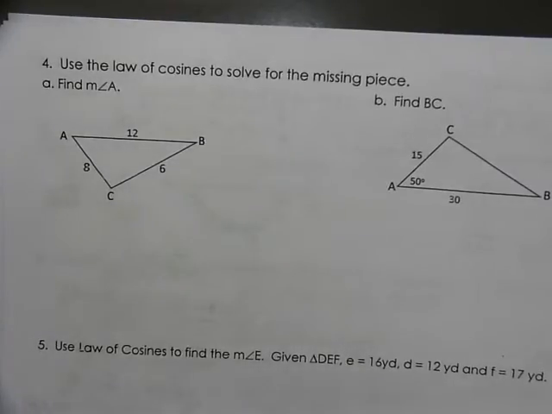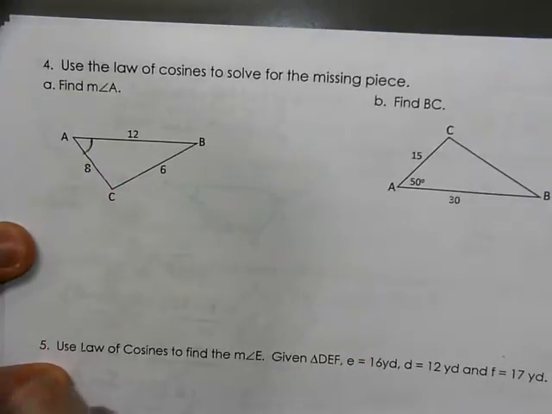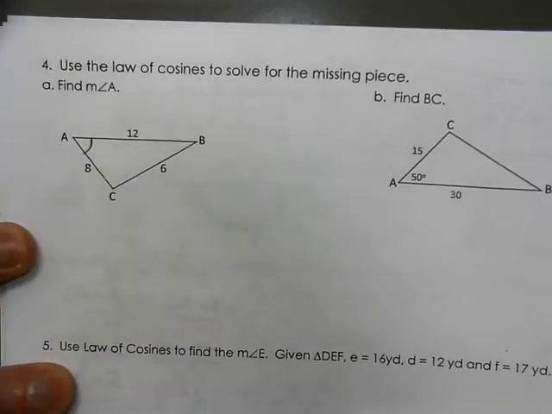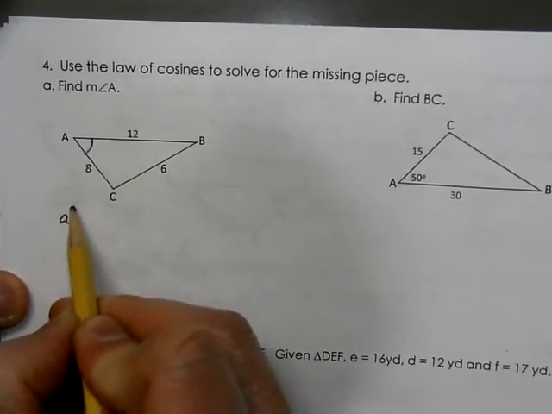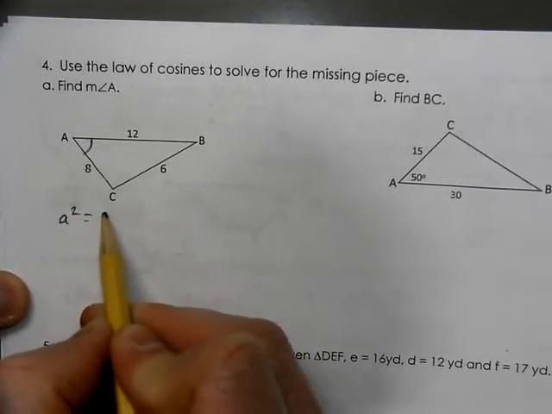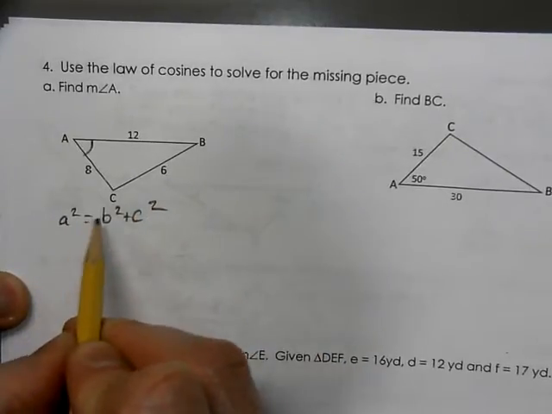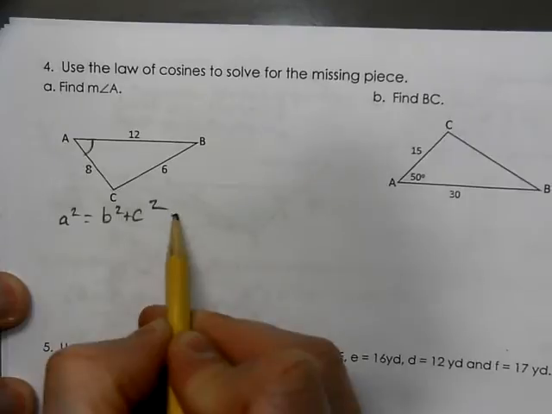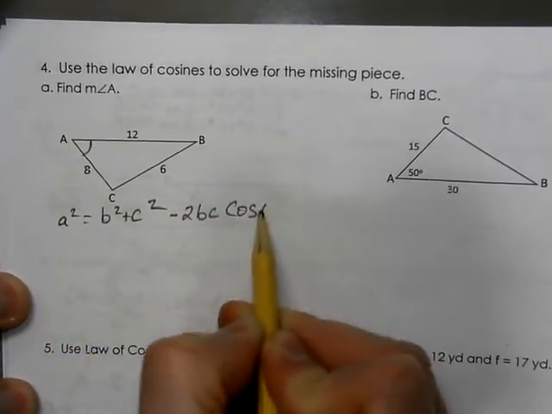On the back side, we're looking at the law of cosines, because we're going to solve for angle A, and the information that they've given us are all three sides of this triangle. So what's the measurement of angle A? Well, if we're looking for A, then we know we're going to use the formula for cosine to be a squared equals b squared plus c squared minus 2 times bc cosine of A.